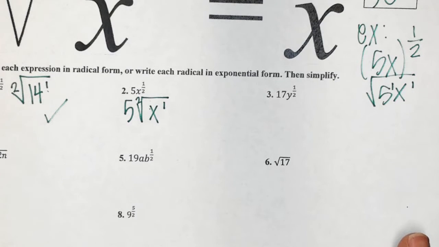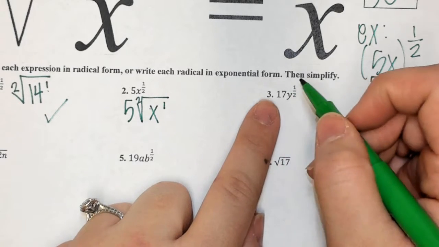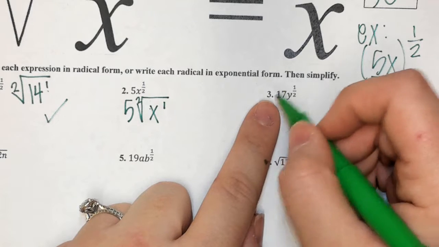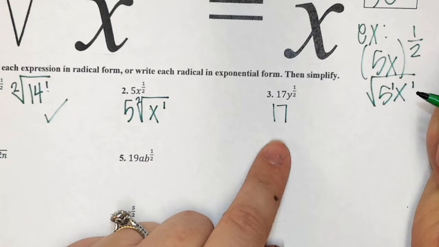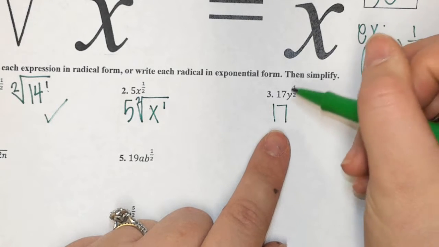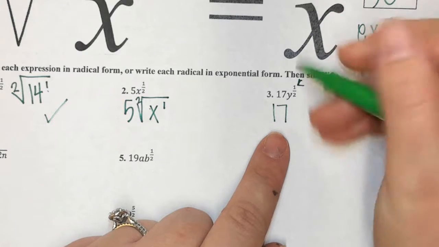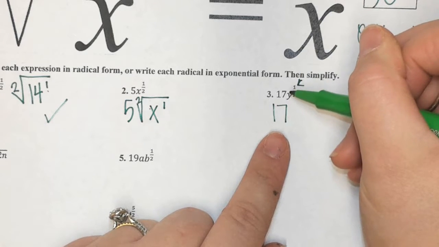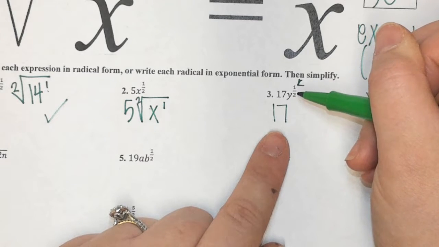On number 3? This wasn't meant to confuse you. Is it touching 17? No, it's not touching 17. So 17 comes out. Leave it alone. I'm only talking about this rational exponent, the 1/2, it's only touching the variable, right? It's only touching y. So it only applies to y.